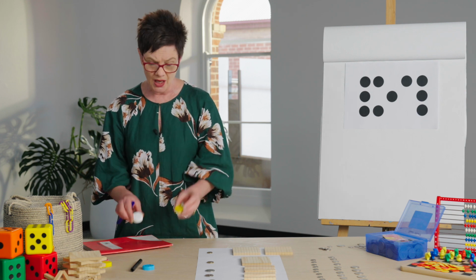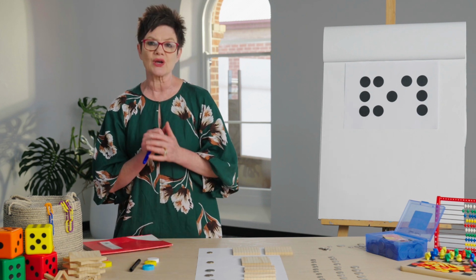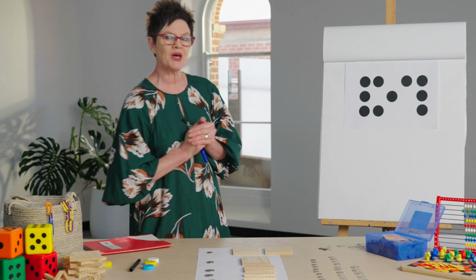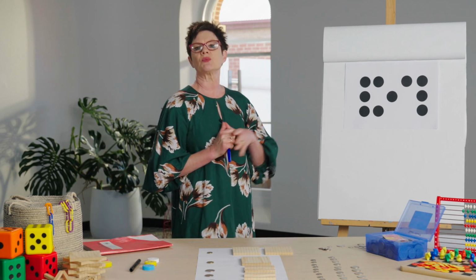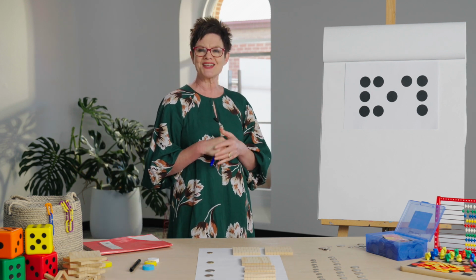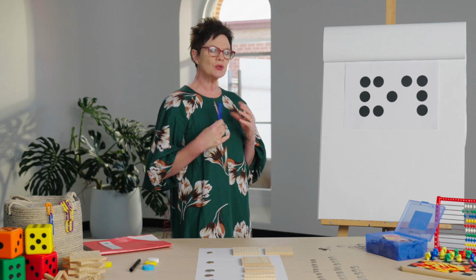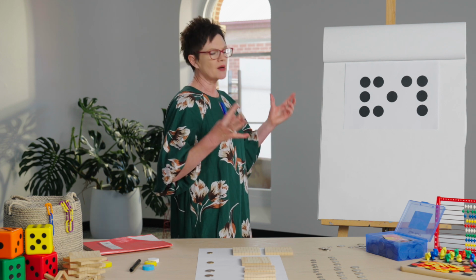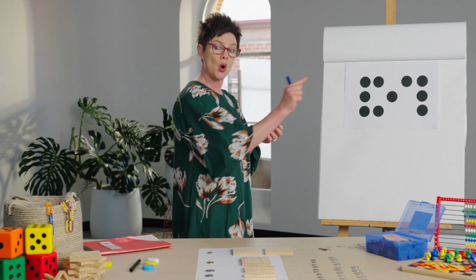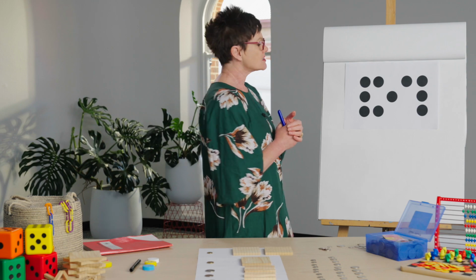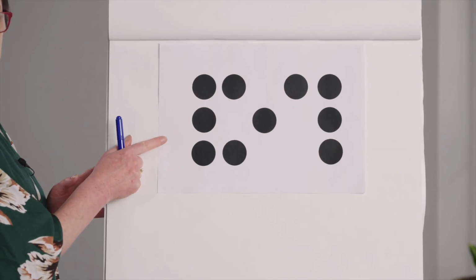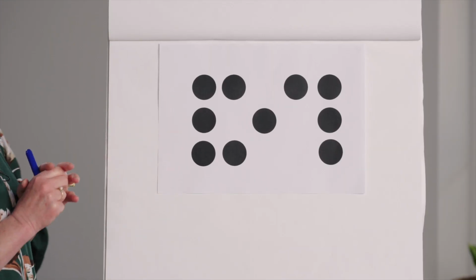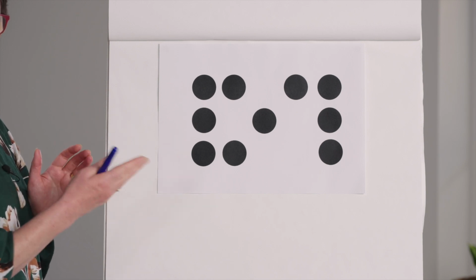All right. So let's get moving on to our warm-up number talk. And once again, we're looking at that wonderful world of subitizing. So that's looking at amounts and being able to see what it is by grouping them together and not counting them out. So let's have a look at this collection of dots. And my question to you is, how many do you see? How many are there?